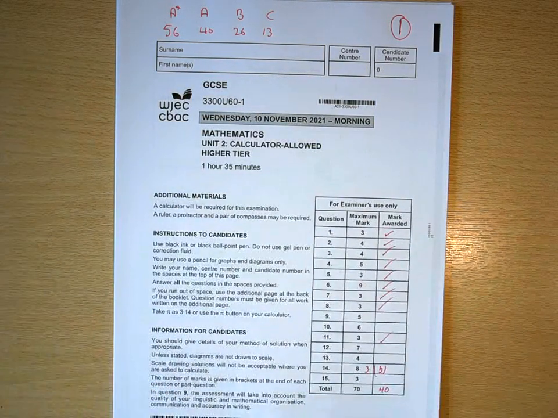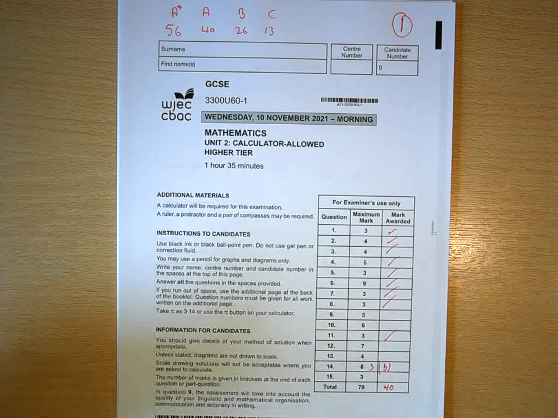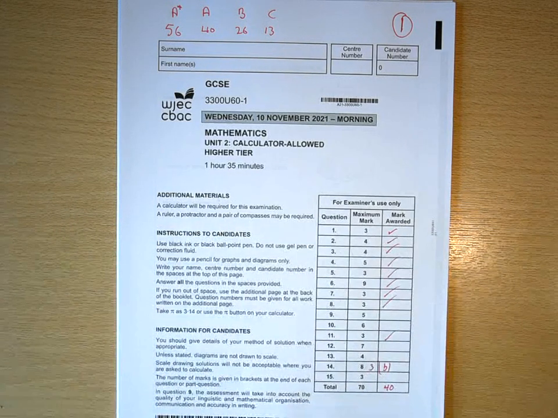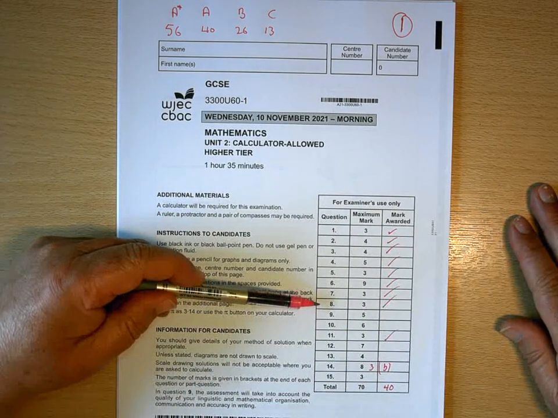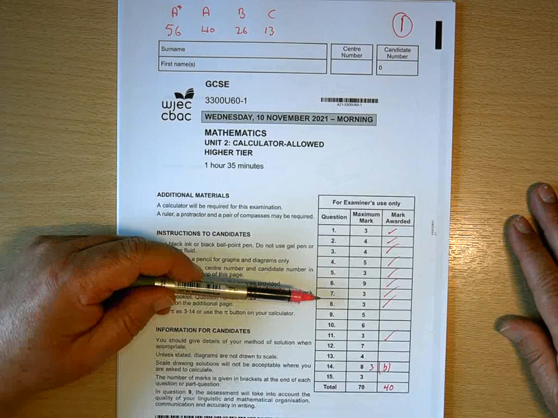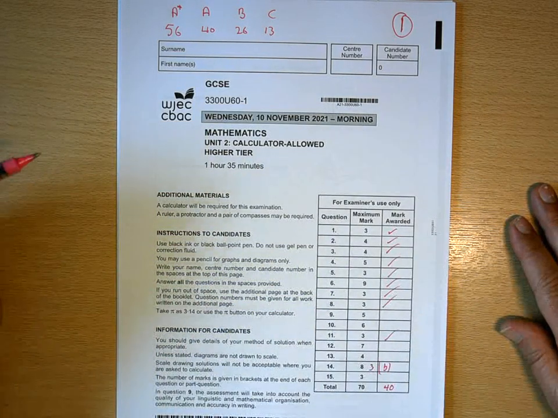Right, so here's the first of our half-term specials. So this is the selected solutions to the November 21 paper 2. You can see here that we can work right the way through question 1 to 8, and then we can pick up a few extra marks on 11 and 14 too.